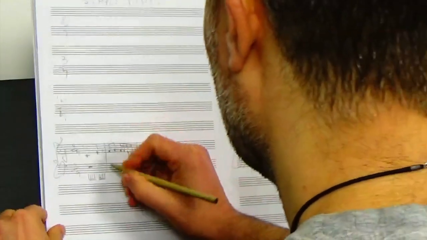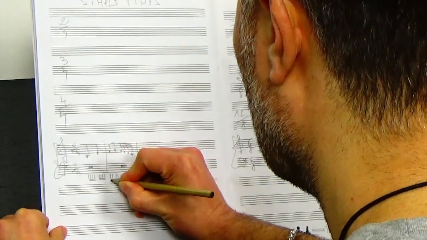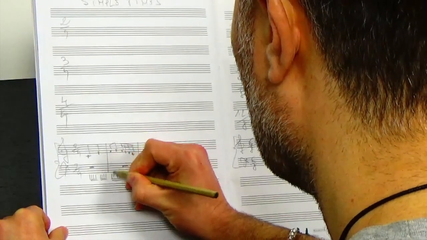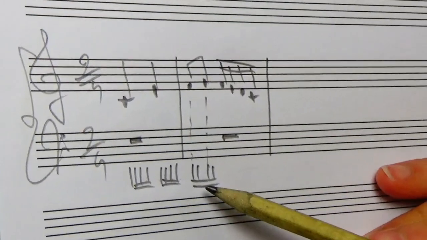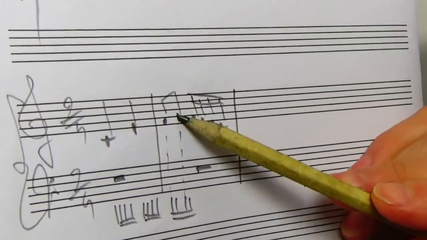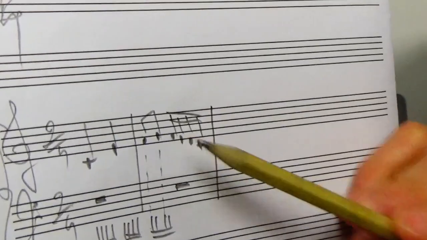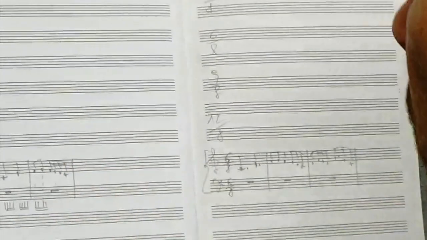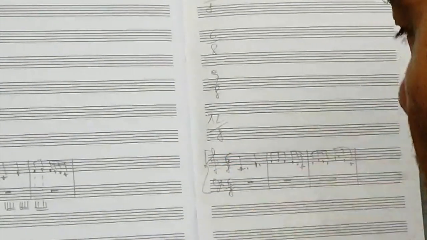You do the same here. 1 a and a. I think in this way it's quite clear. You see, 2 semiquavers to the first quaver, 2 semiquavers to the second quaver, 1 a and a, 1 a and a, 1 a and a. And obviously here they are clear and visible. In this way it's really clear that in a simple time the semiquavers are quarters of a count.